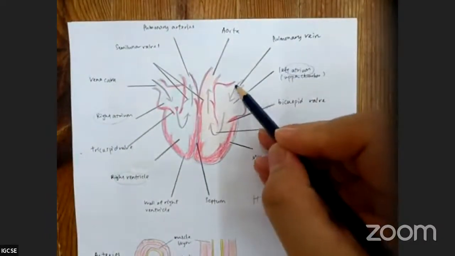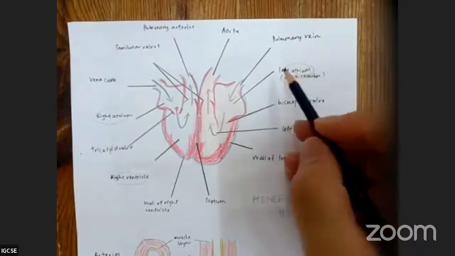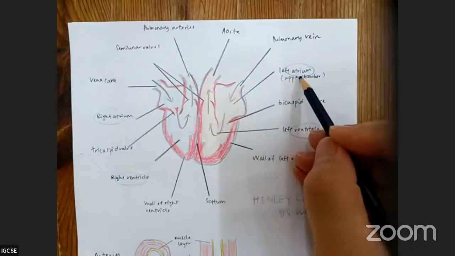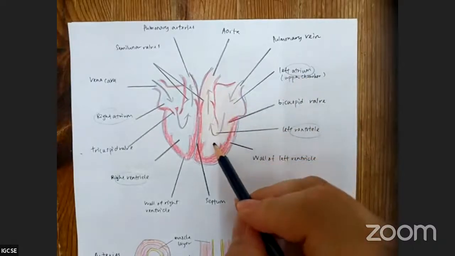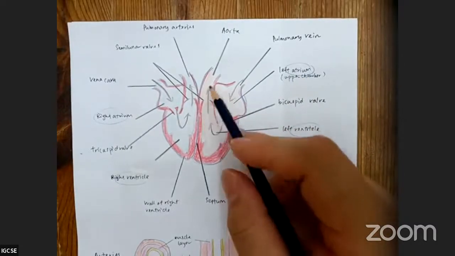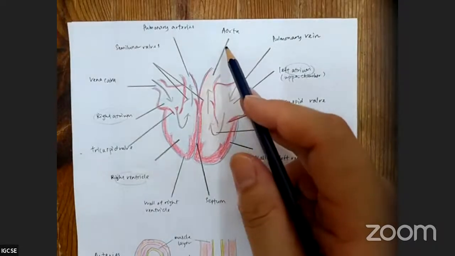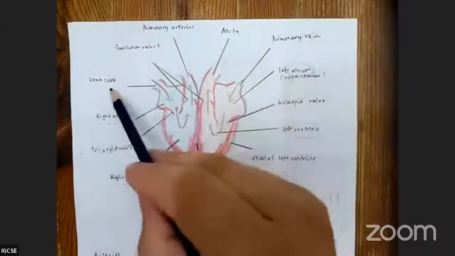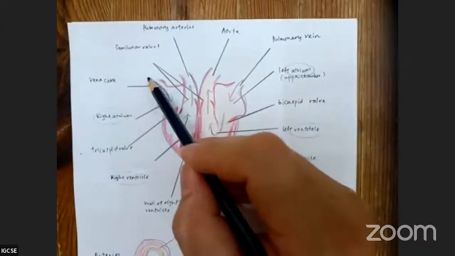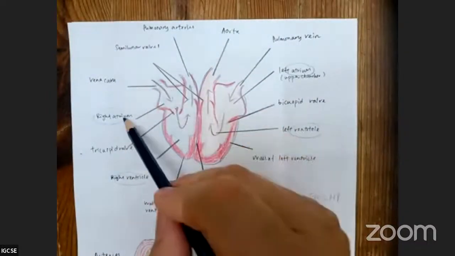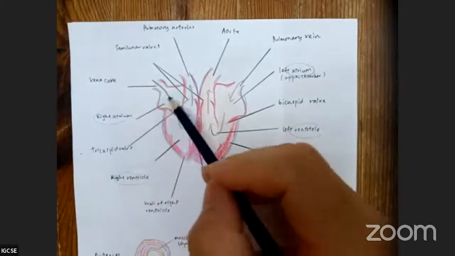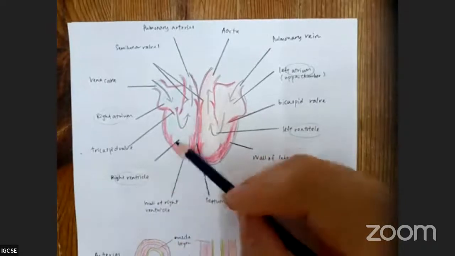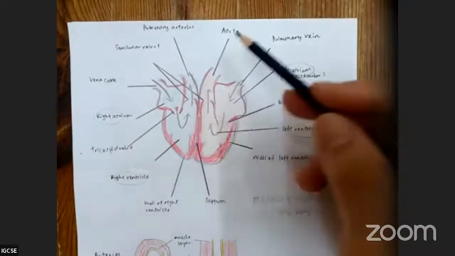Can you see the arrow here? The blood comes in here into the atrium first, then goes down to the ventricle, and goes out. On the other side, it is the same thing. The blood comes into the atrium, which is the upper chamber, then down to the lower chamber, which is called the ventricle, and then goes out to the pulmonary artery.